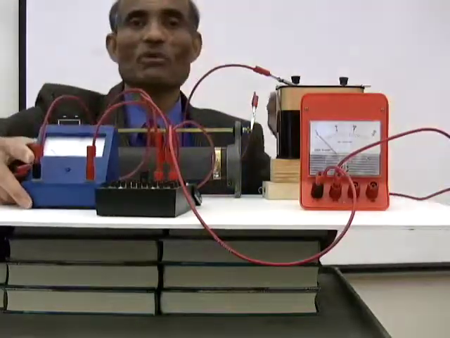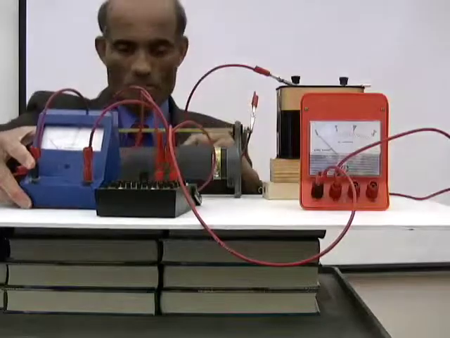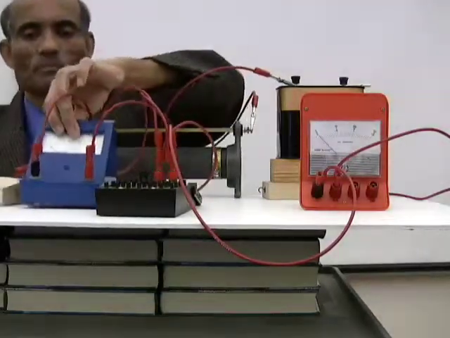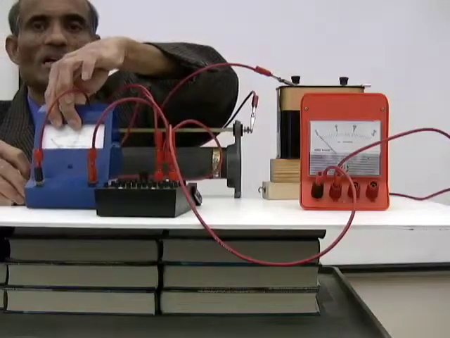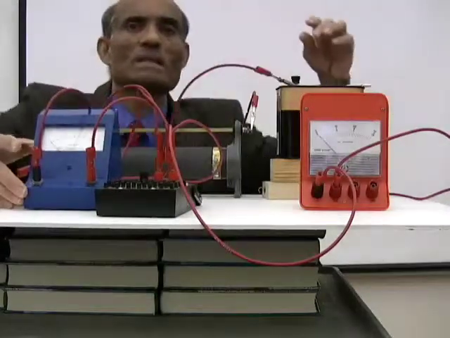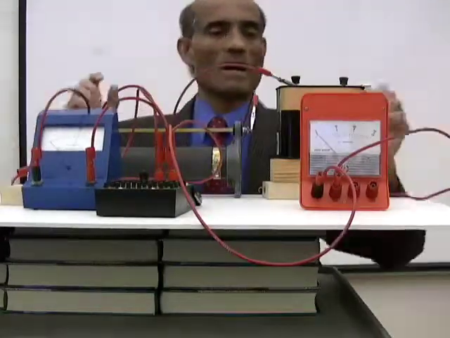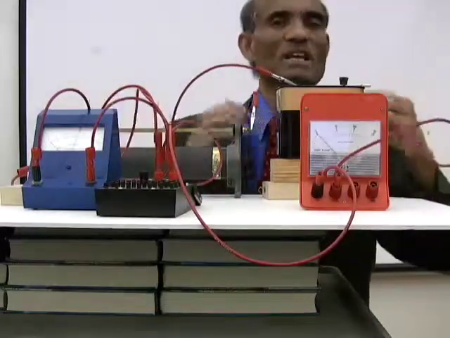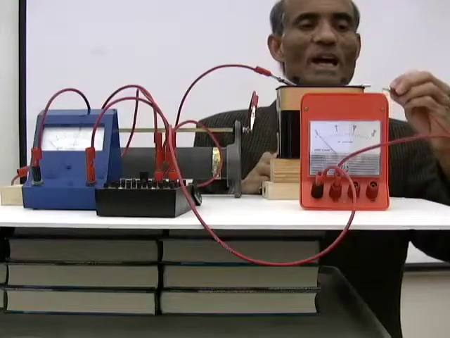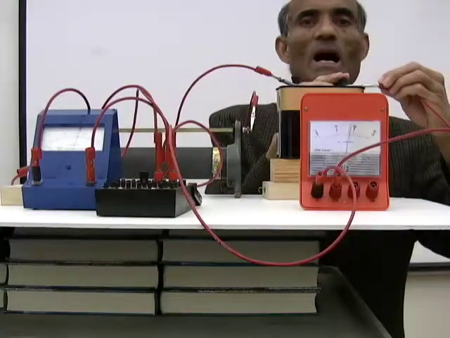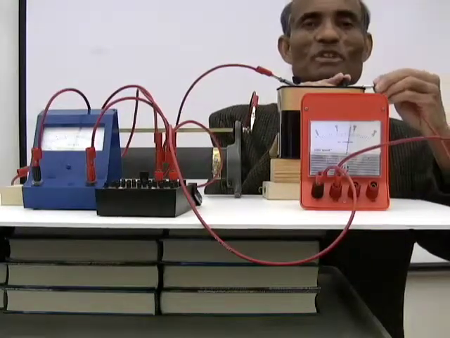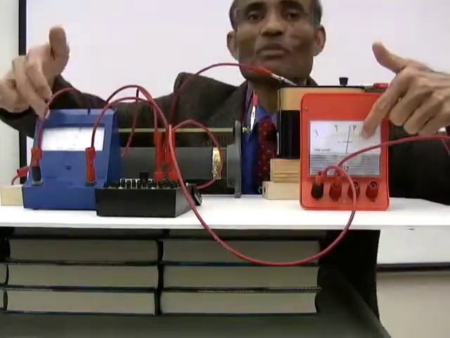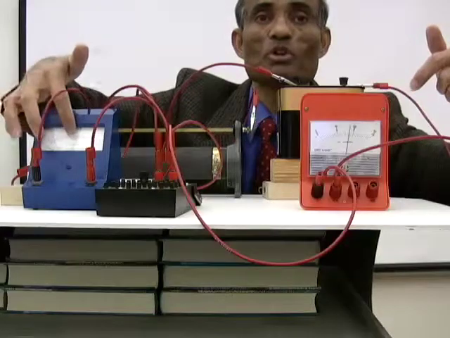Now can you see the voltmeter? Well, let me see if I can raise it up a bit. Well, that is the voltmeter. Okay, I'm going to now make the connection, and you can now see there is going to be a current value and a resistor. You see, the ammeter reads the current, the voltmeter reads the potential difference.